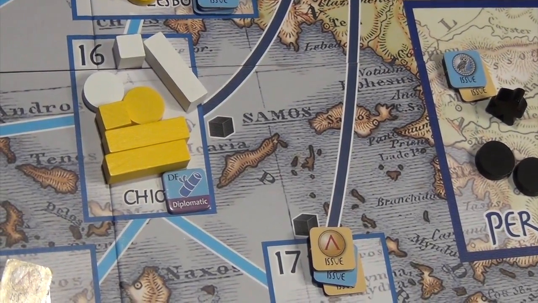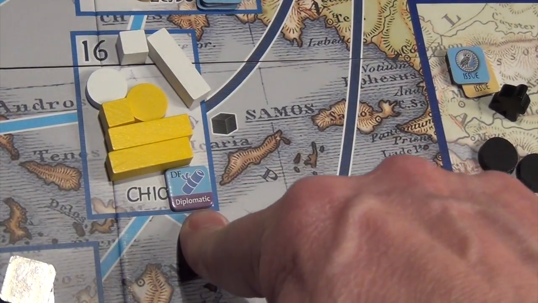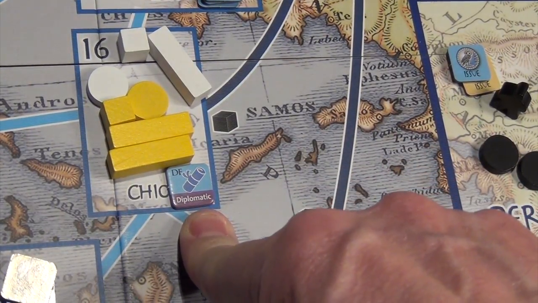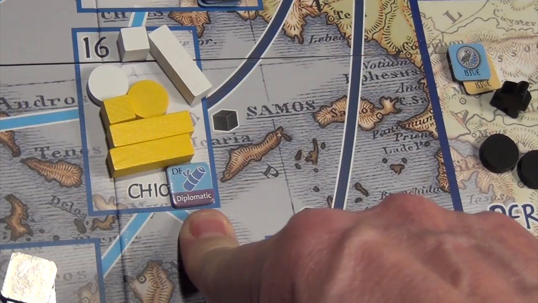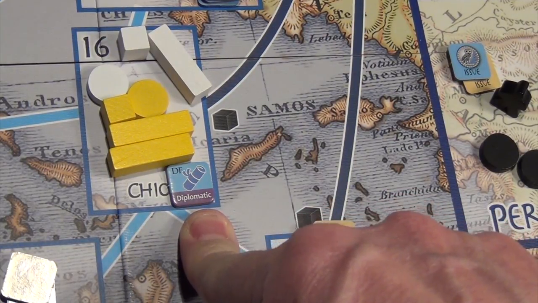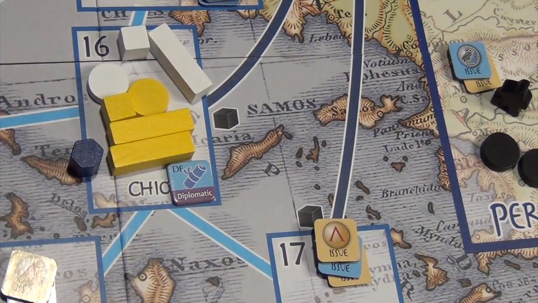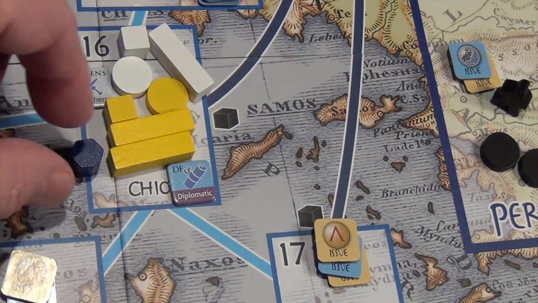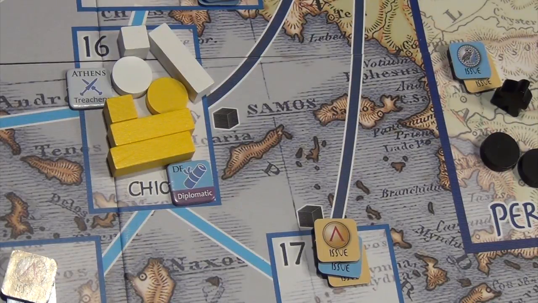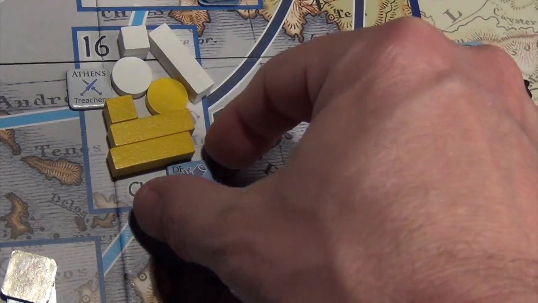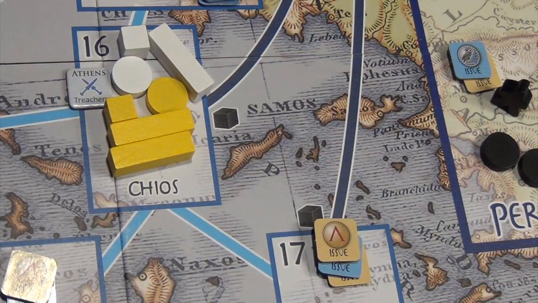to commit 1, and this, by the way, means that even though it was turned over by the aristocrats who have honor 1, this is still conducted by the demagogues because it's their issue. And so the demagogues are going to spend 1 strategos token, and that's going to generate 1 Athenian treachery marker in this space, and that's expended. And so now we've increased the defense strength or the attack strength of Chios by 1. So that issue has now been resolved, and we just move that off.